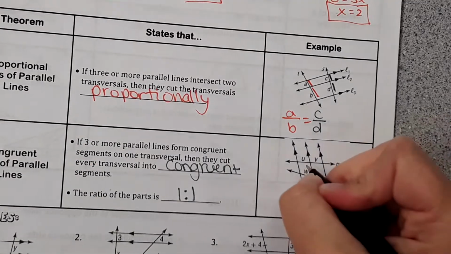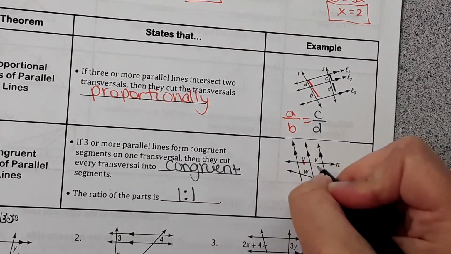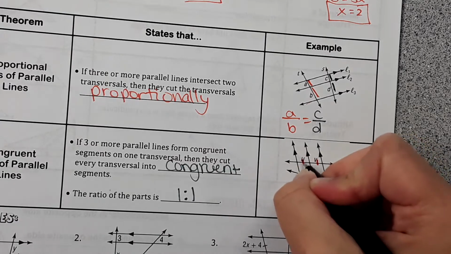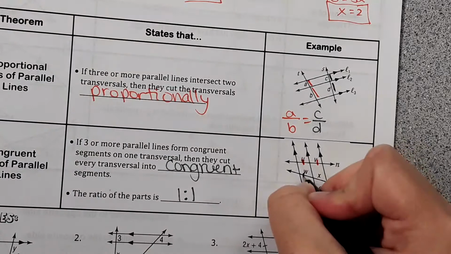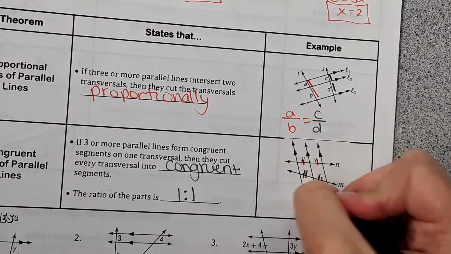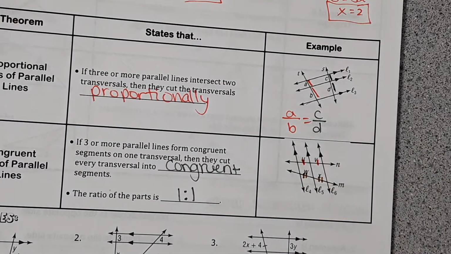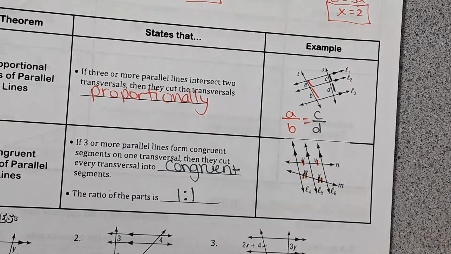It means that if you're told that this segment here, segment U, is the same length as segment V, then segment W is the same length as segment V. Or sorry, segment X, I said the wrong thing.